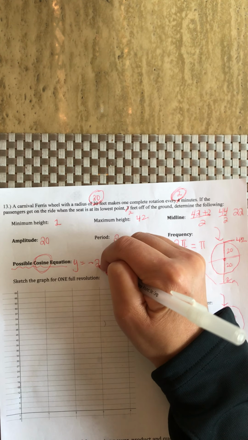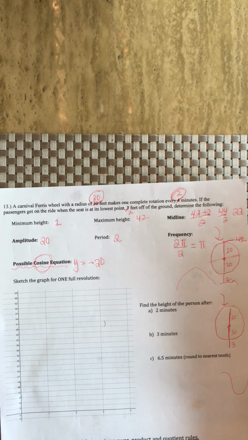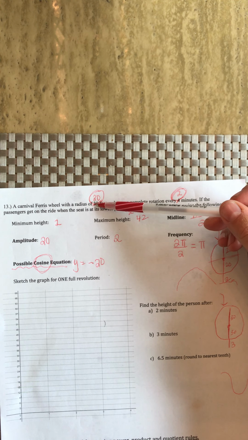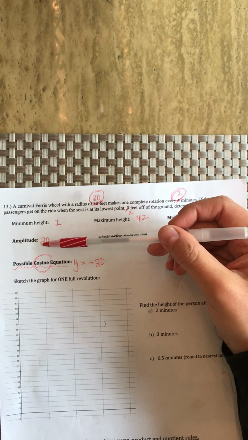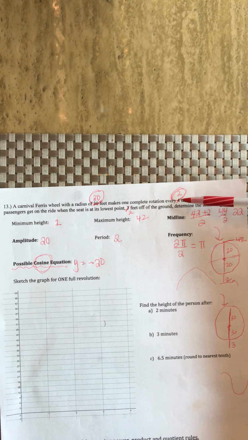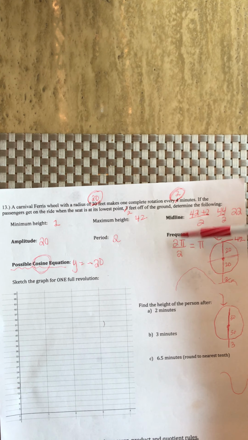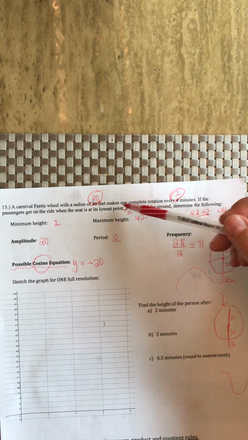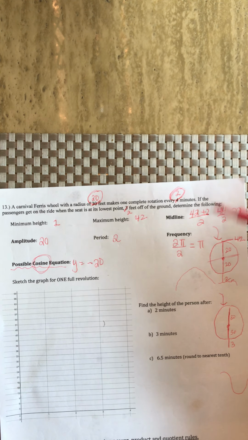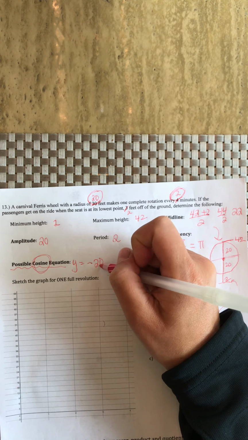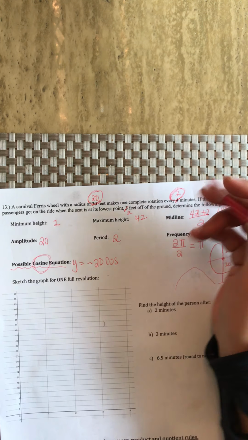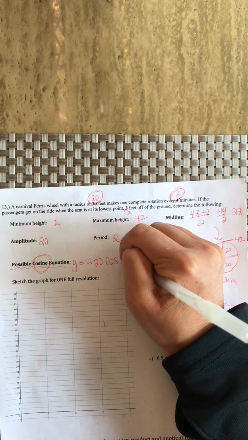My amplitude is 20. Okay, now again, you're dealing with your amplitude. Your amplitude would have been 30. Your period would have been 4. Your frequency would have been 2 pi divided by 4, which will end up being pi over 2. So remember that you are using your numbers, okay? So we have our amplitude, cosine, frequency.